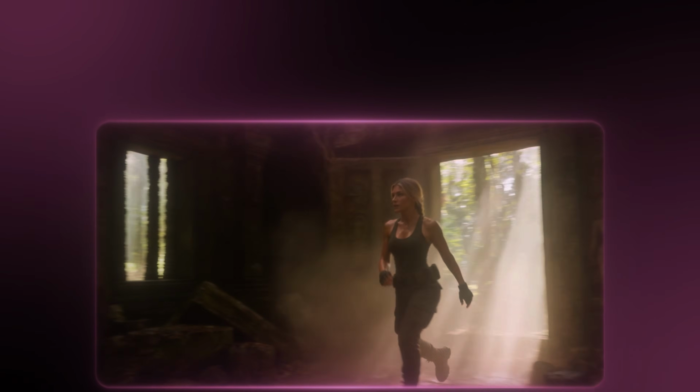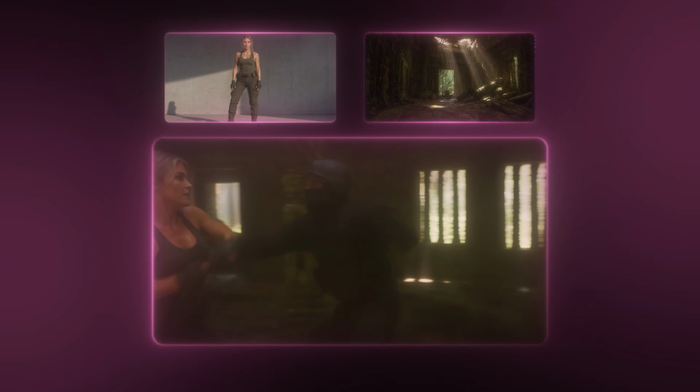One thing I want you to notice is how the reference images are doing their job here. The outfit and the location are exactly like our reference images.